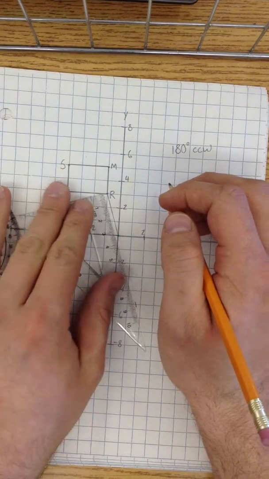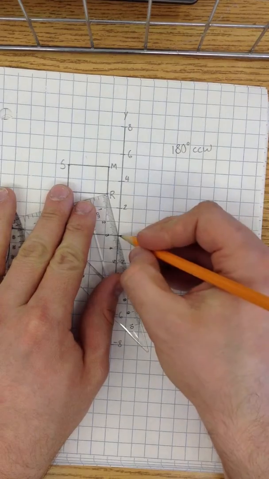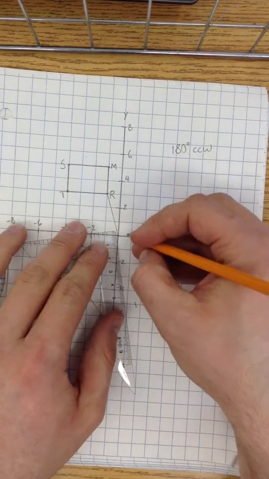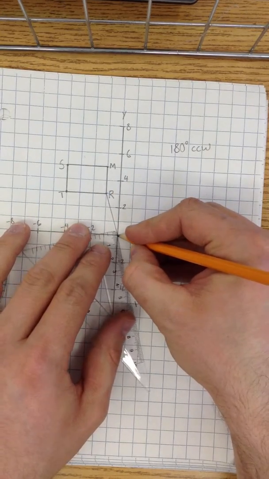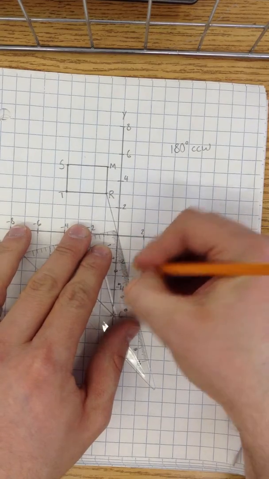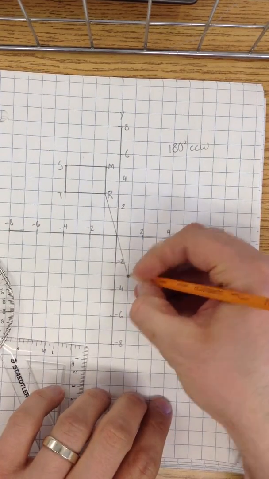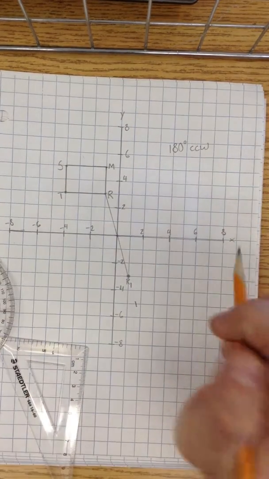Once again, I can either measure it, so measuring with this ruler, I notice it's about 32 millimeters, 33 millimeters, or I can simply use my grid paper and say I've traveled 1 line in and 3 lines down, and I can do the exact same distance here. 1 line in, 3 lines down, and here I have point R prime, first point on the shape.